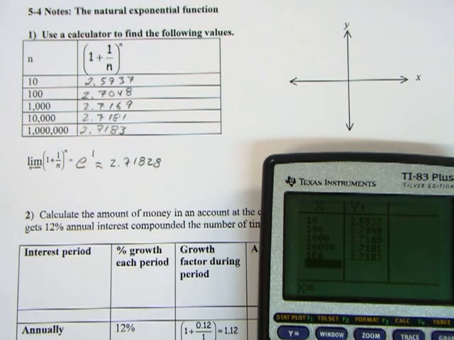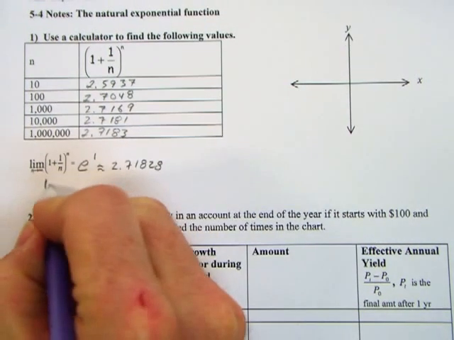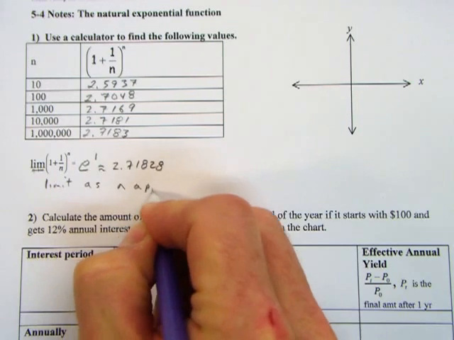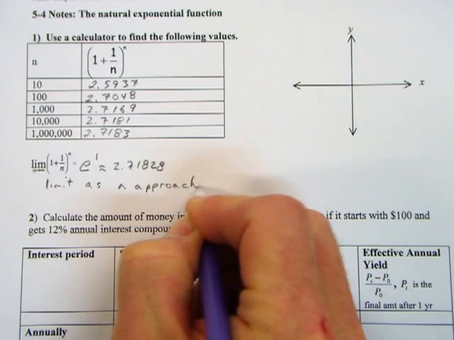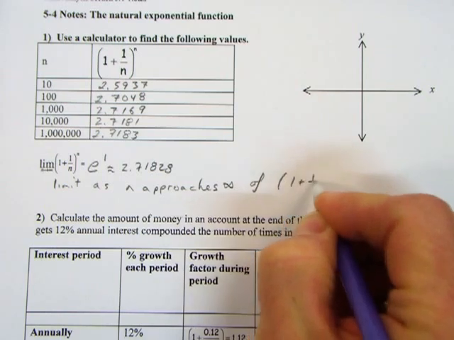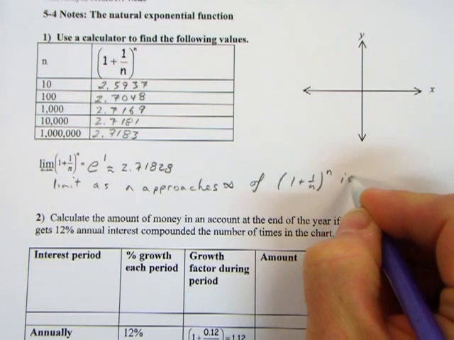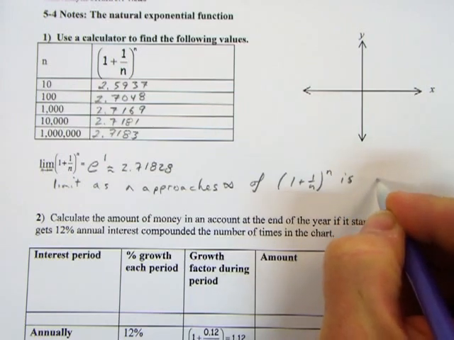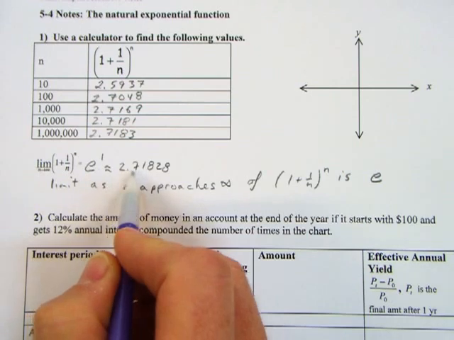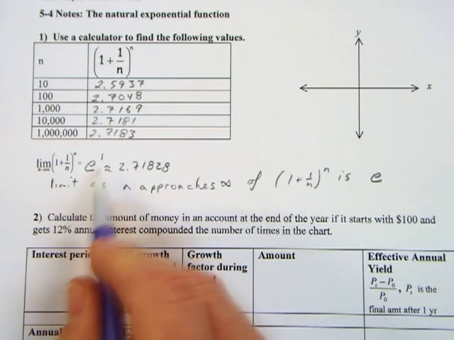So what it's saying, let's actually just write that down. The limit as n approaches infinity of 1 plus 1 over n to the n is, not approximately, is e. This is an equal sign for the e. E is approximately 2.71828, but this limit is exactly e.